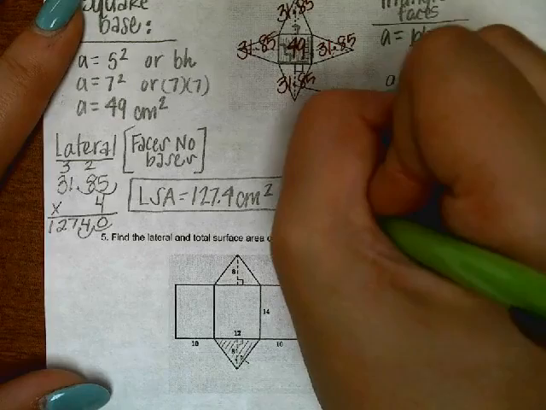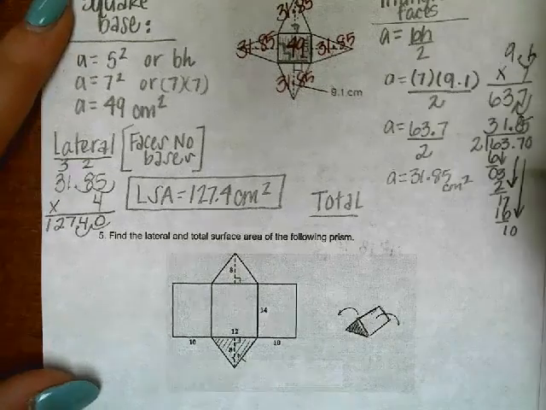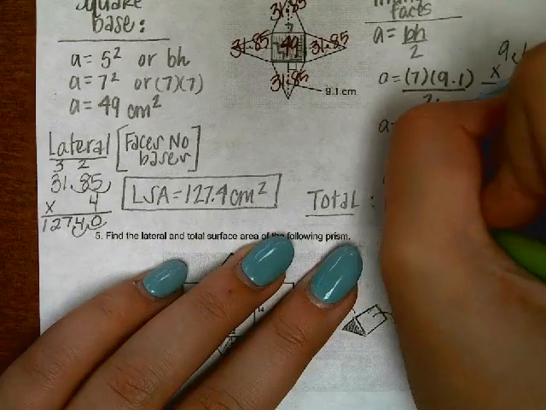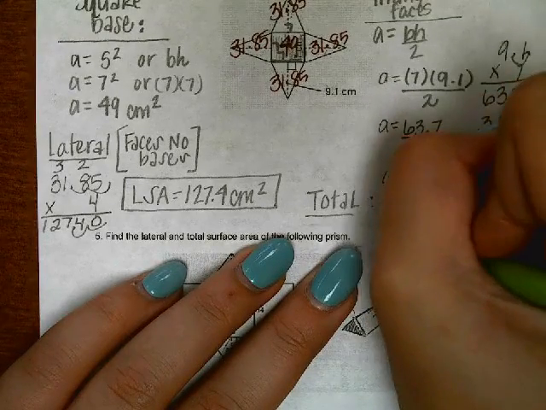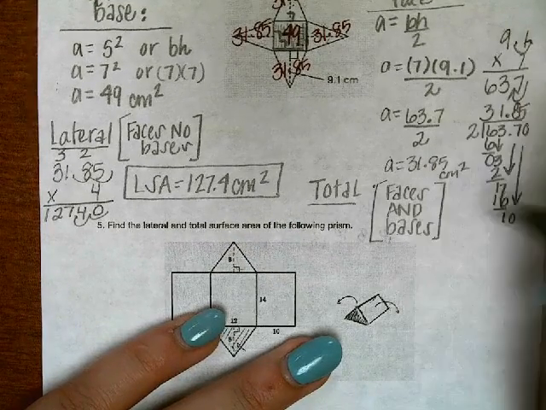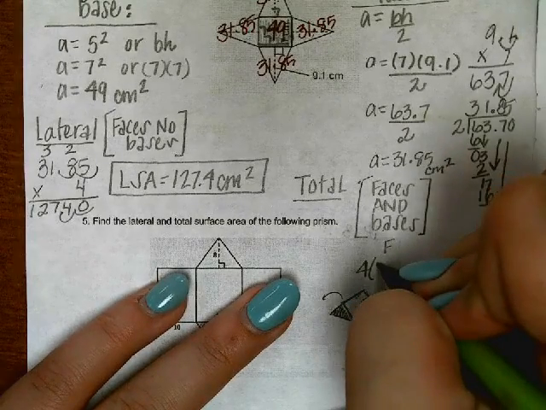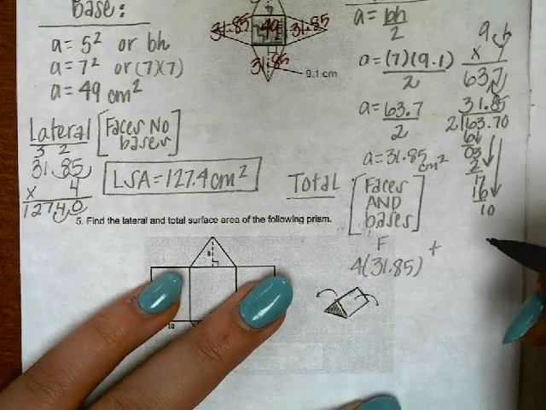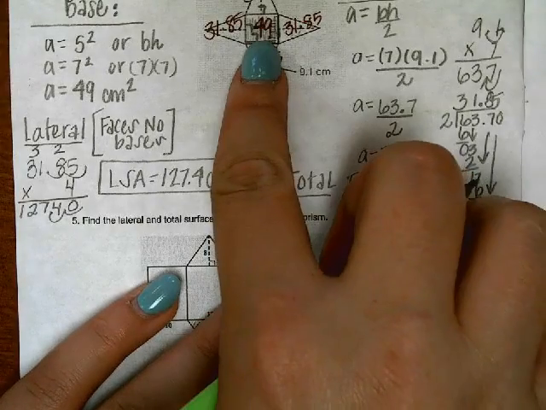Total, I wrote kind of big, I'm sorry, so hopefully I can organize it a little better. I might have to move down. Total is your faces and bases. So our faces, I have 4 faces, all of which are 31.85. And then since I have a pyramid, I only have 1 base. So all we're going to do is add that measurement, which is 49.